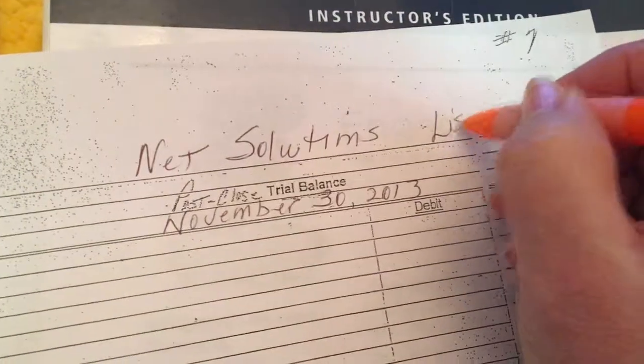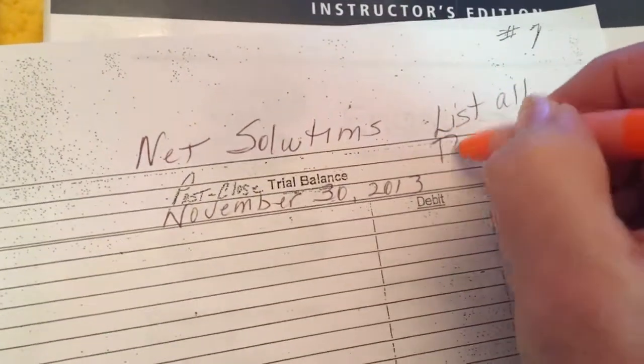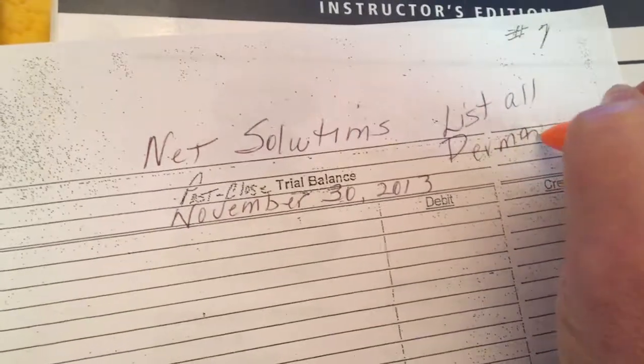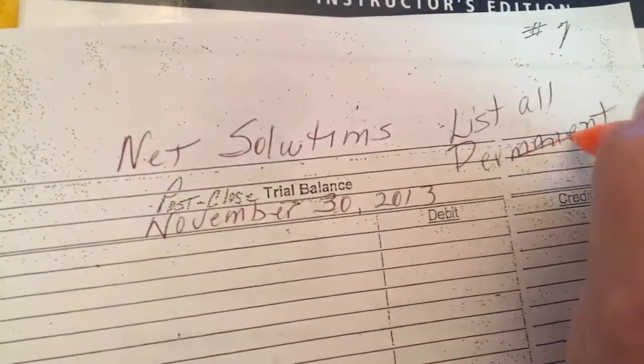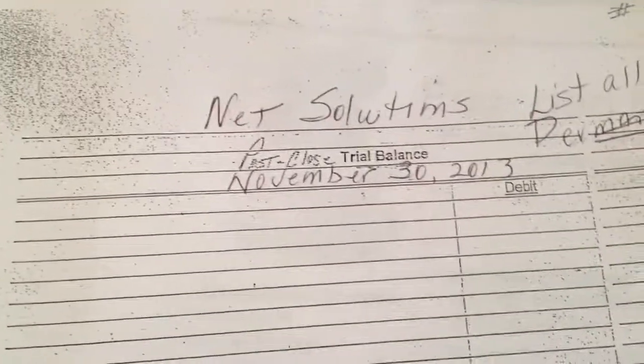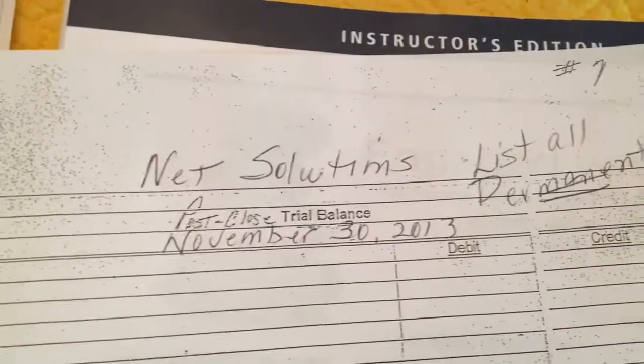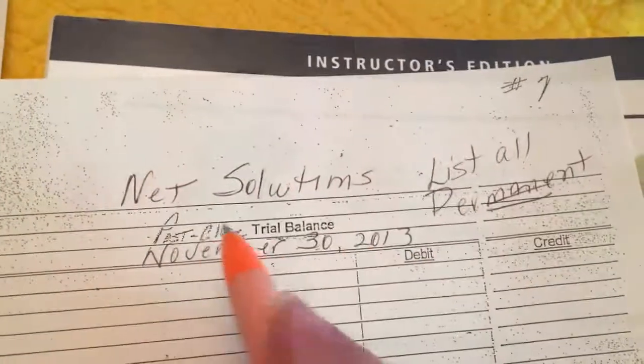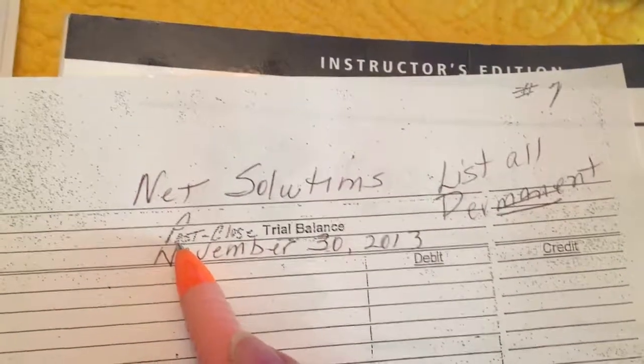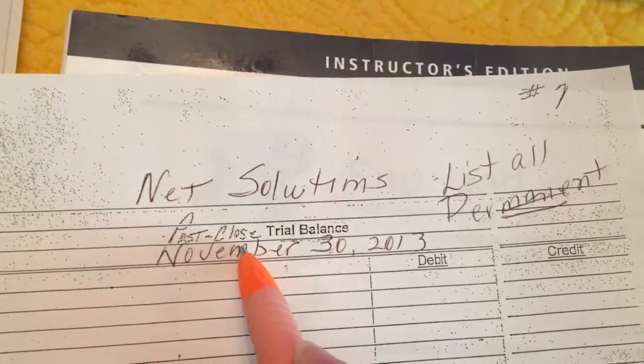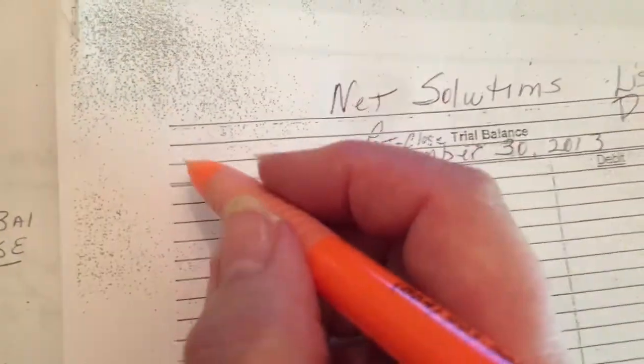And what you want to do is list all permanent accounts. Now, I like to ask multiple choice questions. You have two trial balances. One of them is a regular trial balance with every account, permanent and temporary. This one is post-closing. Post meaning after the closing entries have been made. So post, after, and all you have here are your permanent accounts.